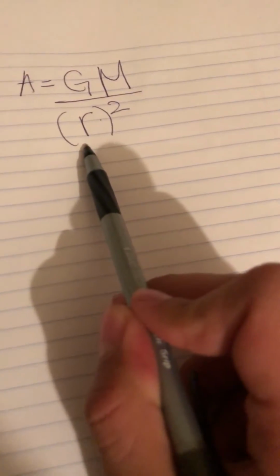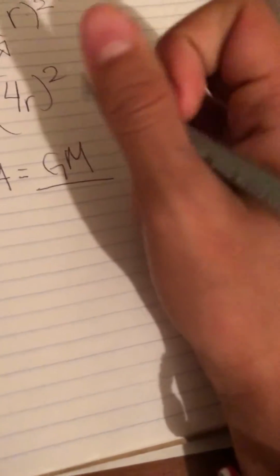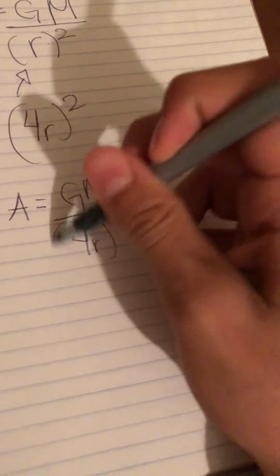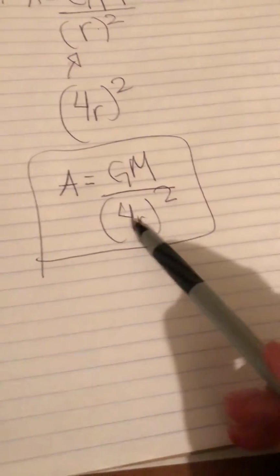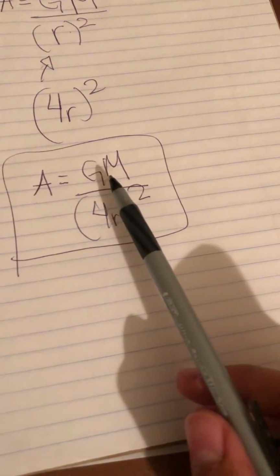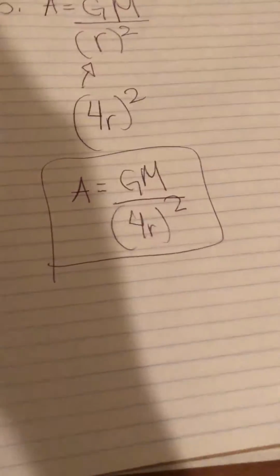So we know the equation is this one. If it was 4 times bigger, we will multiply the radius by 4. This is the radius, so by 4. So 4r squared. So our final equation will be acceleration equals g m over 4r squared. That's the final equation when the radius of the planet is 4 times bigger.